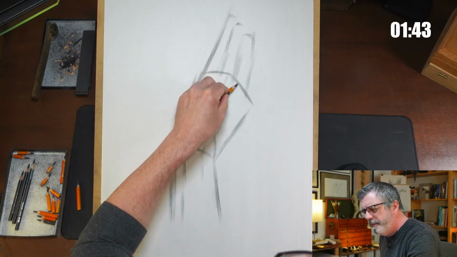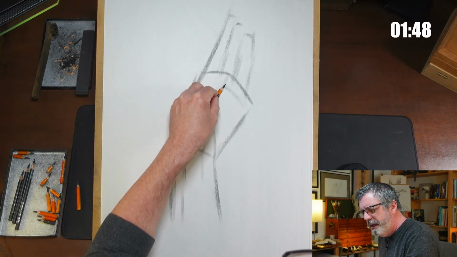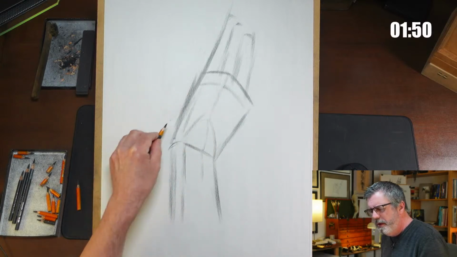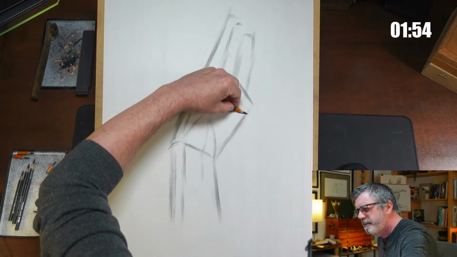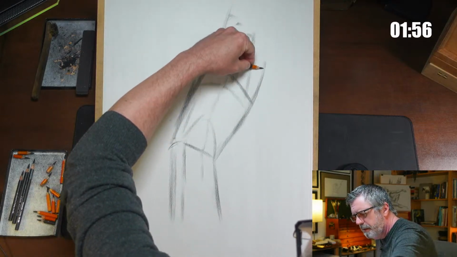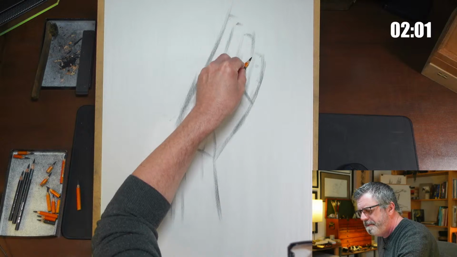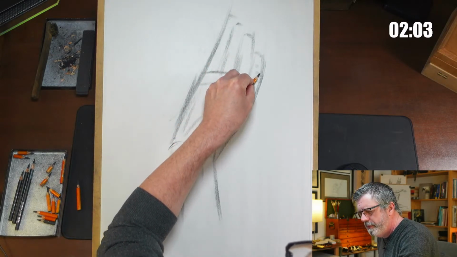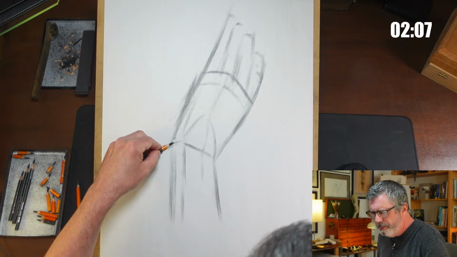So just coming up, I'm actually going to pull up to about here with my knuckle line. So this becomes that front plane that we were talking about that's on an angle. Then we've got the rhythm coming in here too. And now I'll think about my thumb.